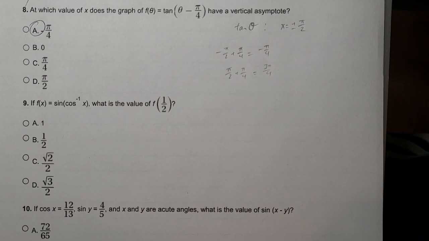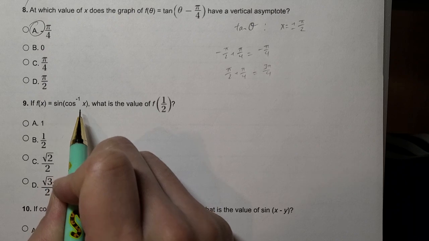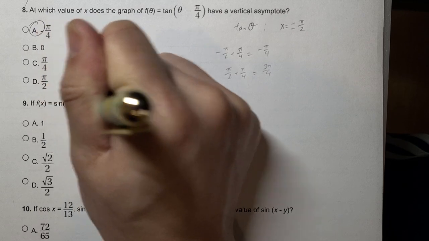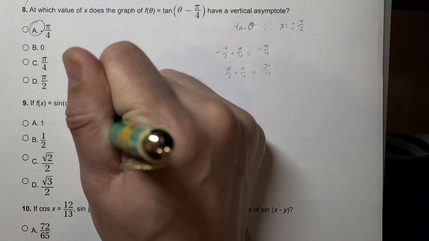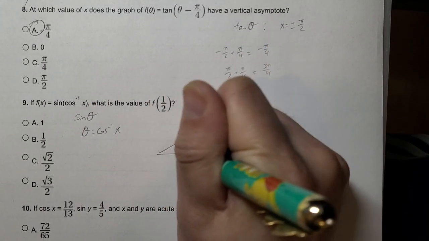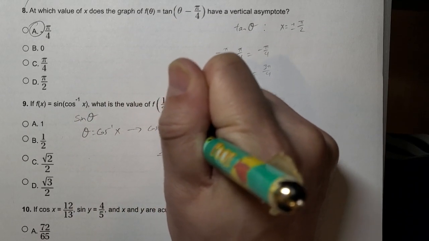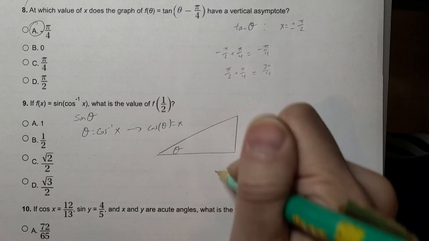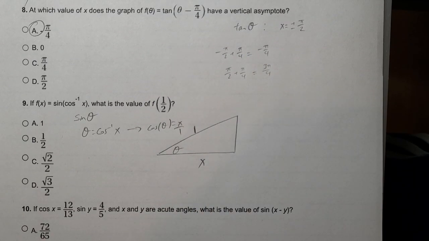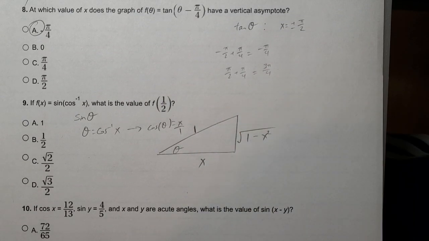Sine of arc cosine x was the value of f of half. Okay, so you got to remember, arc cosine of something gives us back the angle. So imagine this is sine of theta. So theta would be arc cosine of x. When we take arc cosine, we get back the angle, so we can rewrite this as cosine of theta is equal to x. So cosine theta is equal to x over 1. So 1 would be the hypotenuse, x would be here, and then we can get this side as square root of 1 minus x squared by the Pythagorean theorem.